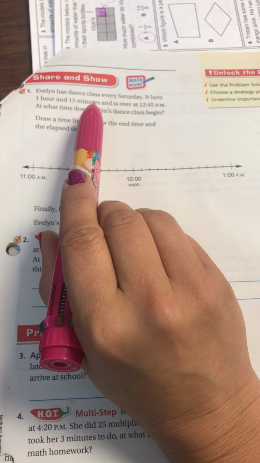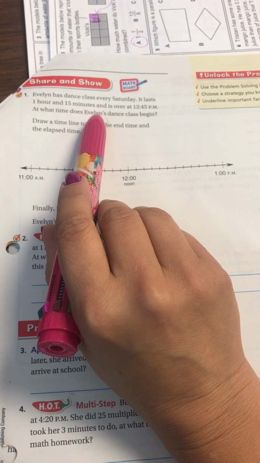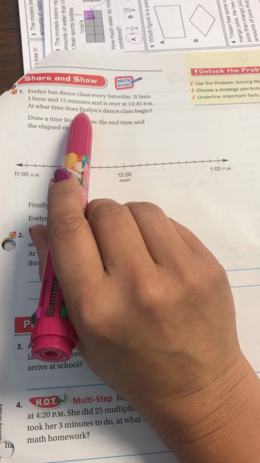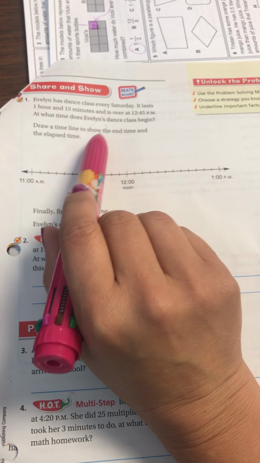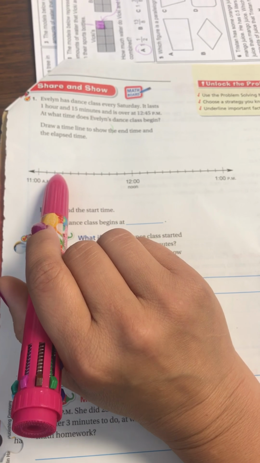It says, Evelyn has dance class every Saturday. It lasts 1 hour and 15 minutes and is over at 12:45. At what time does Evelyn's dance class begin? And it says, draw a timeline to show the end time and the elapsed time.